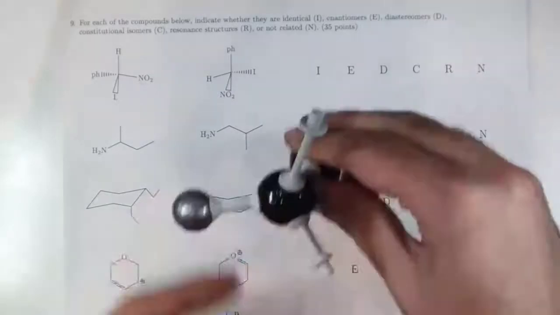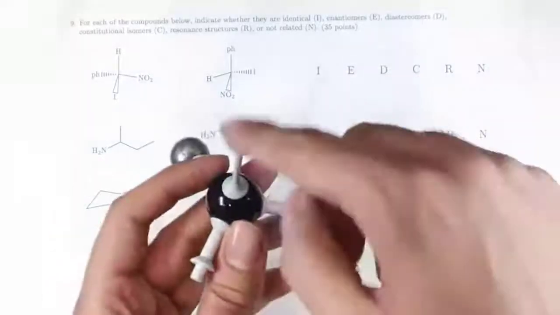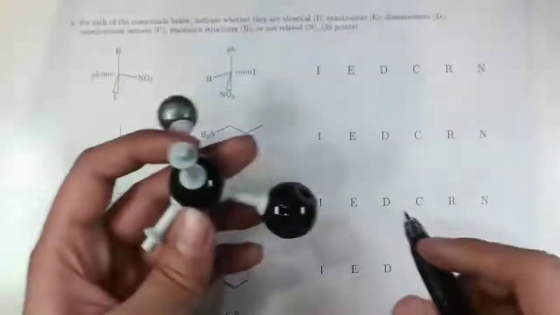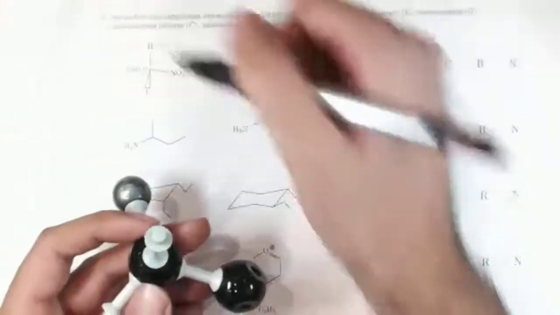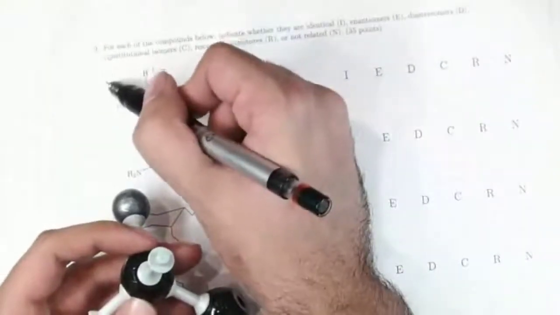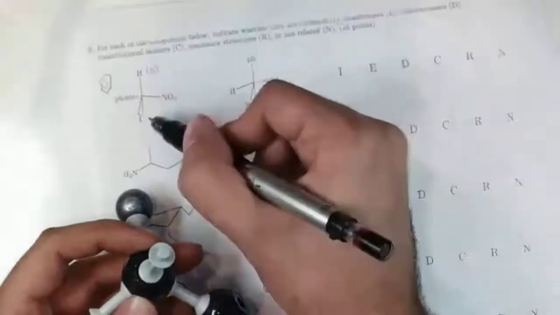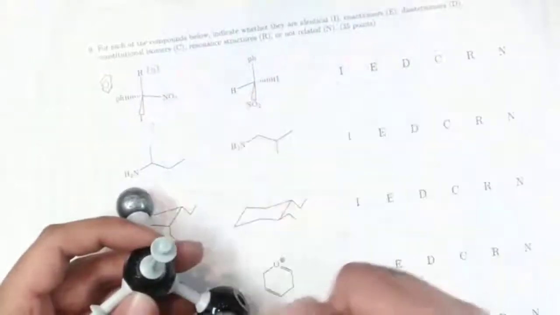Let's say this is what I have right now, and hydrogen is my least prioritized group, as you can see. So this should be number 4. Phenyl is just benzene. So this is basically carbon. So iodine should be number 1.